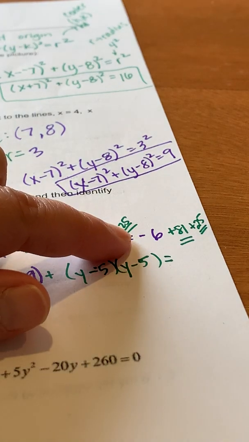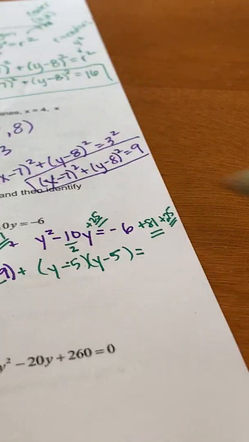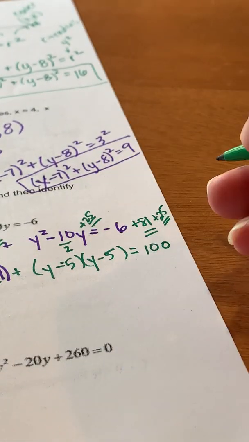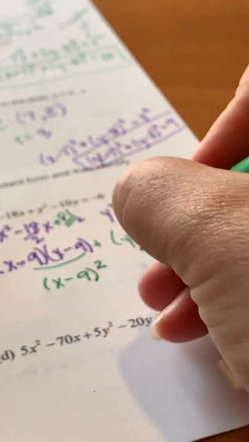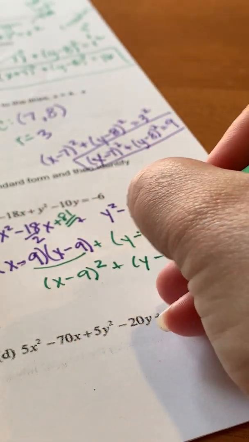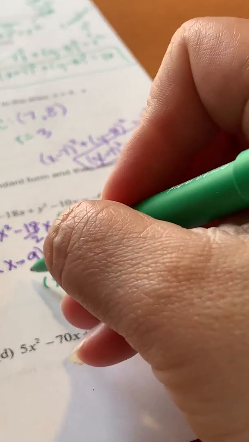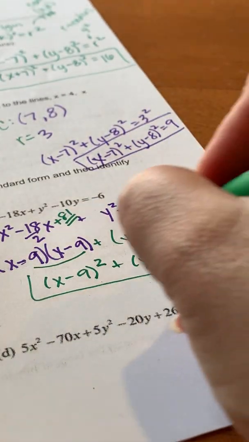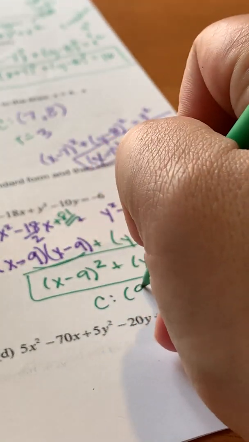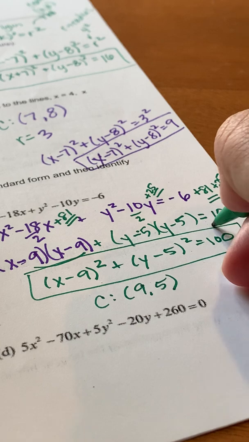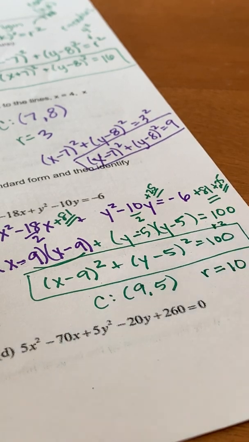I'm adding up these numbers, negative 6, 81, and 25. I get 100. So I'm simplifying everything. So x minus 9 to the second plus y minus 5 to the second equals 100. The center is at 9 and 5. This is r squared, so the radius is the square root of that, which is 10.